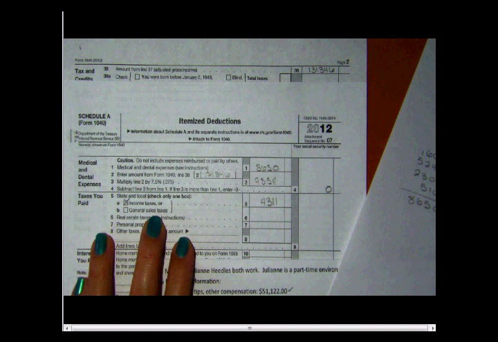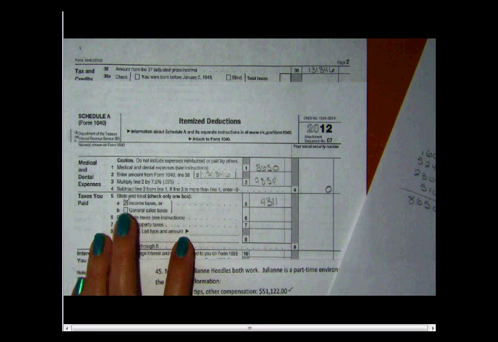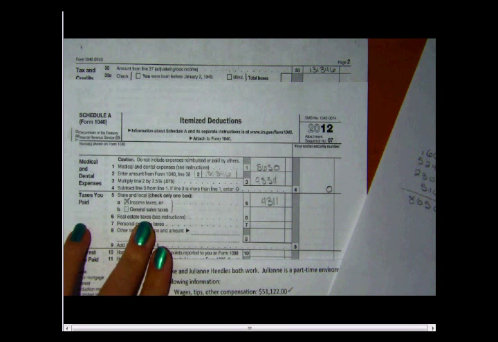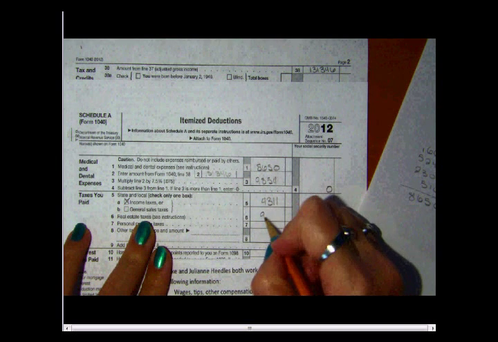That would mean you have to keep every receipt of every single thing that you buy for the 365 days of the year, and then add up every single tax from every single receipt from every single thing that you bought. Most people don't bother, but you can if you want to. So you can do that. Real estate tax, they had 9,213.